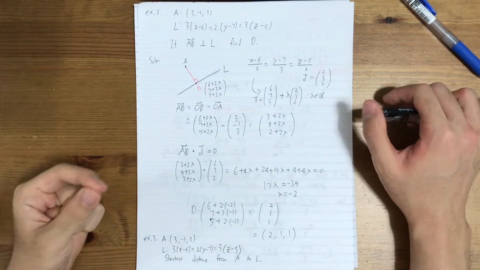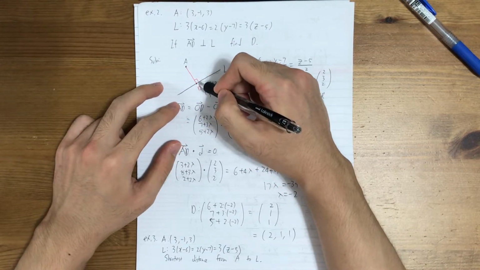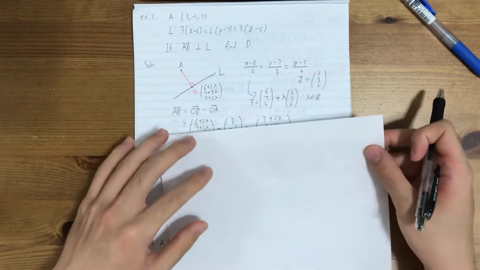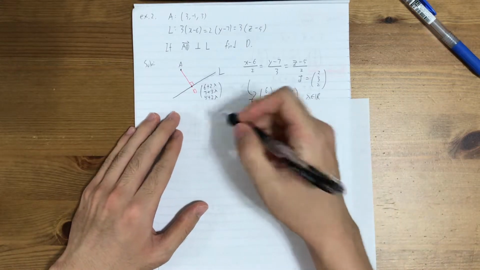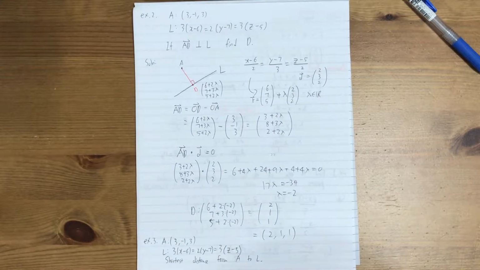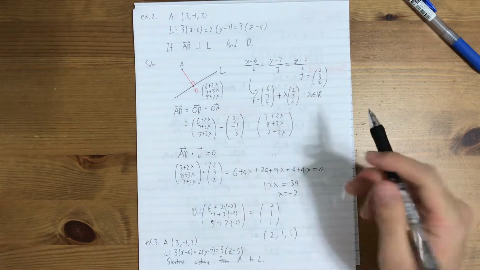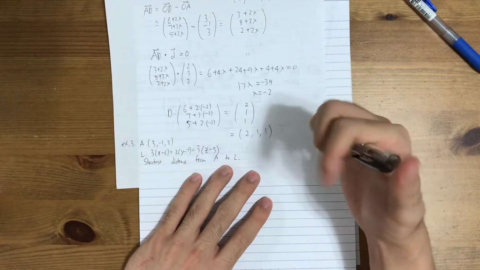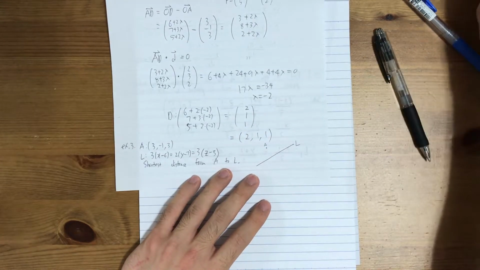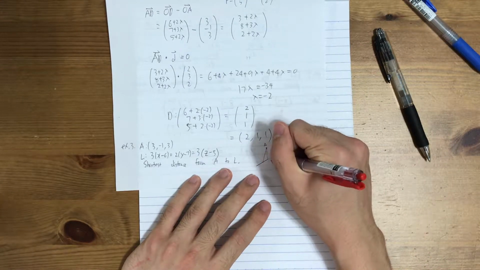So the shortest distance is always the perpendicular. And why? You can try to use some of the triangle properties. So let's say we have L here and we have A here. You can see that the distance from A to L can have many answers like these, right?